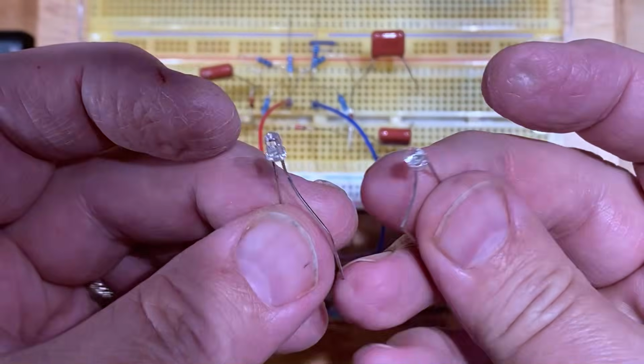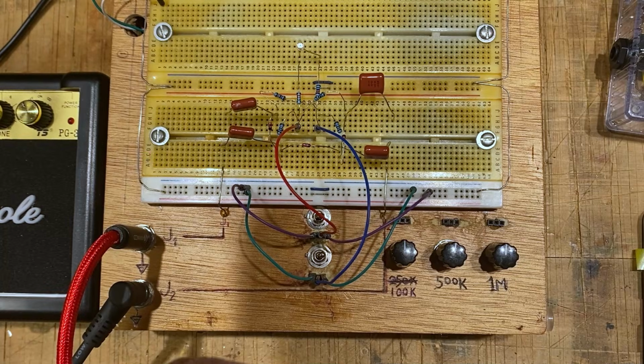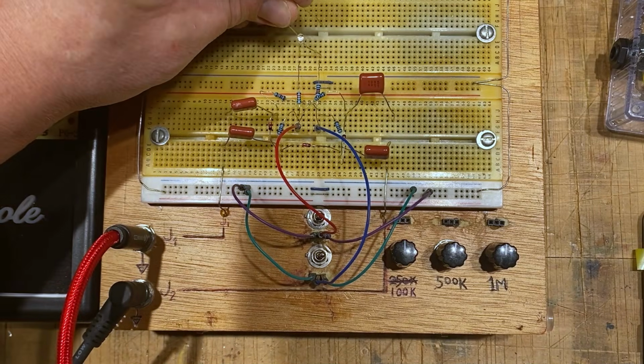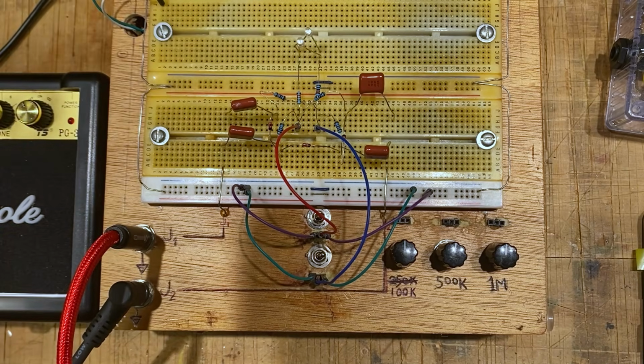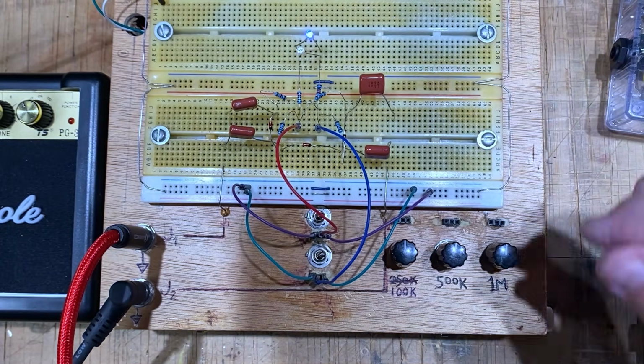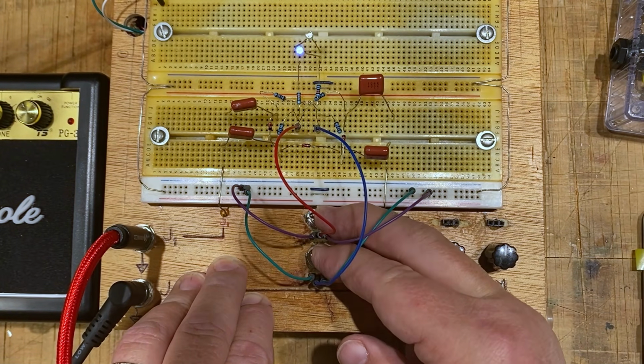I'm actually going to run two LEDs. So one of these will come on when it's active. The opposite one will come on when it's deactivated. All right, so there we go. And if I switch both of these, the LED should switch. And it does.